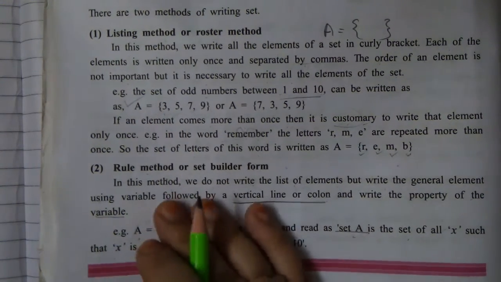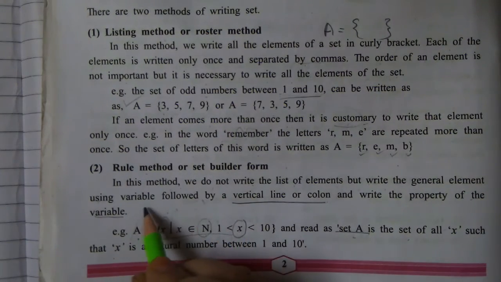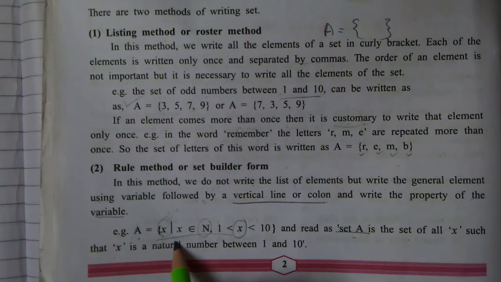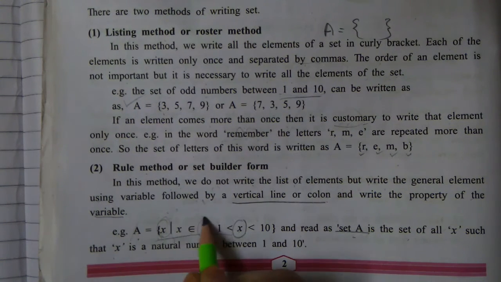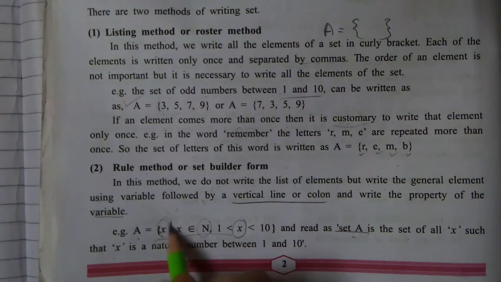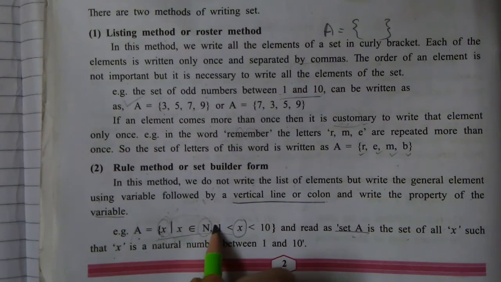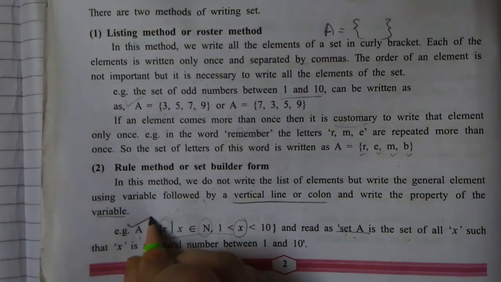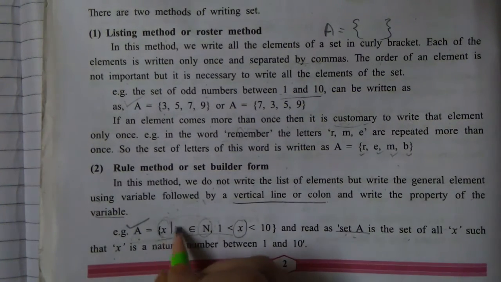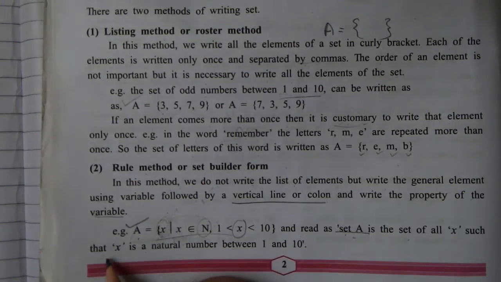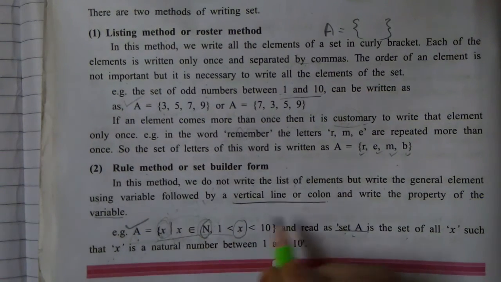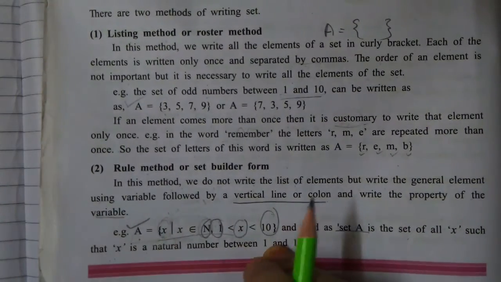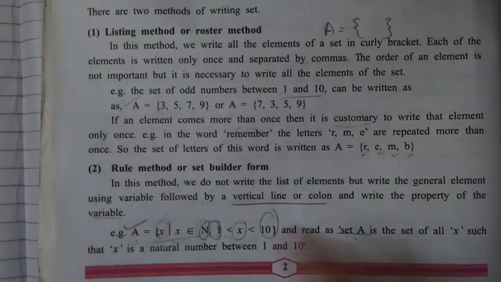But in this method, what we will do, we will write the variable followed by a vertical line or colon, and we will write the elements in general form, that x is an element of set N. So we will read this type of set like this: set A is the set of all x, where x is a variable, such that x is a natural number between 1 and 10. So this is the general form to write the set by rule method.